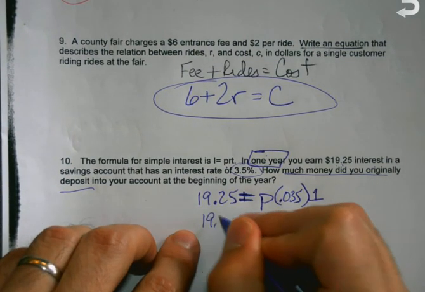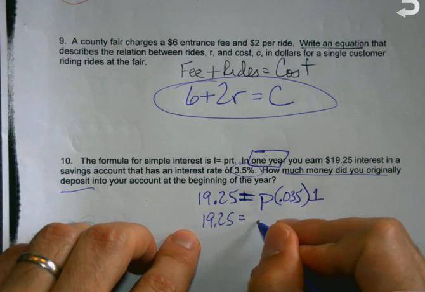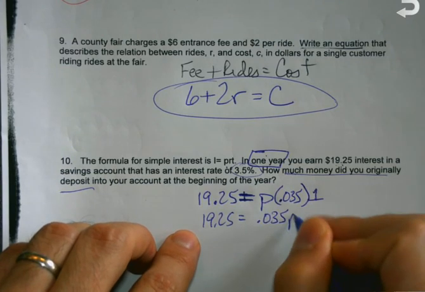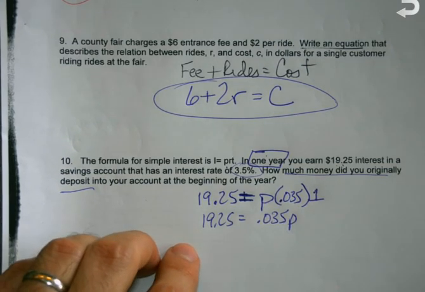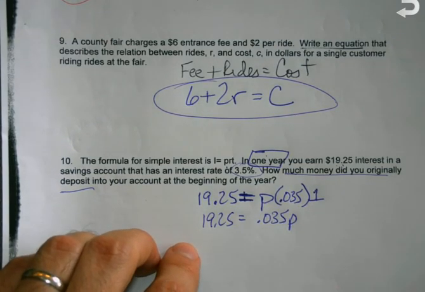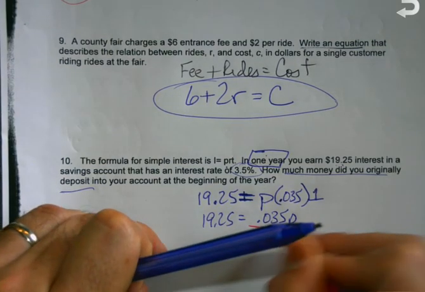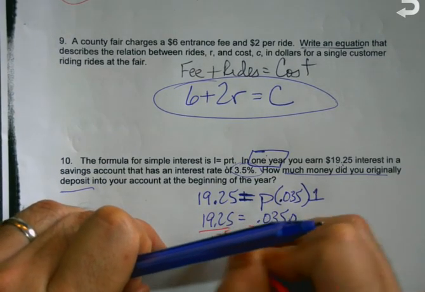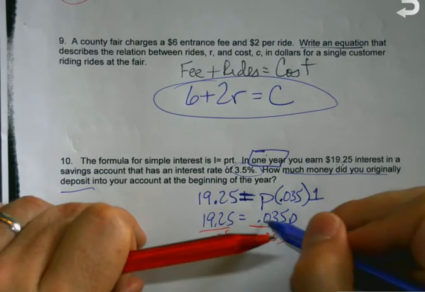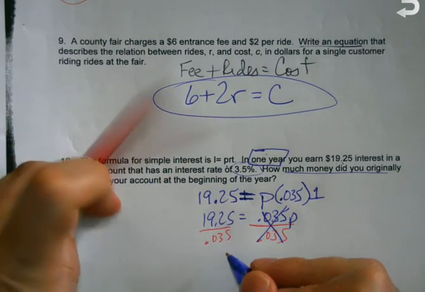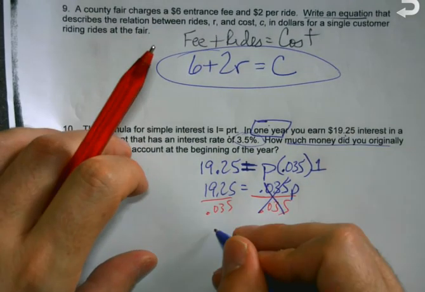And it simply is going to be a one-step equation. And be careful when you're hitting divide that your decimal point ends up in the right place. But if I divide by 0.035, scooch this up a little bit.